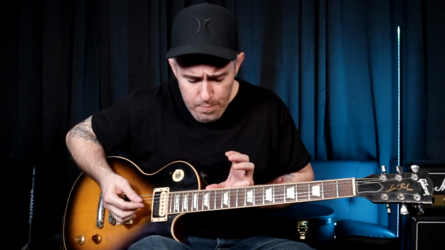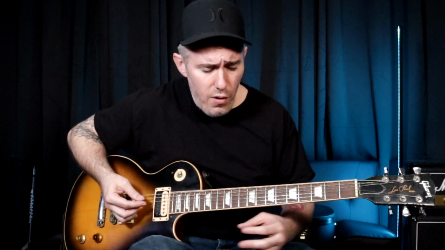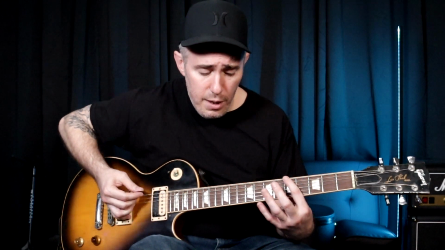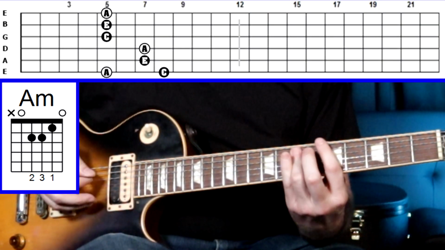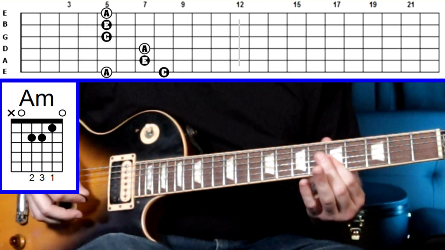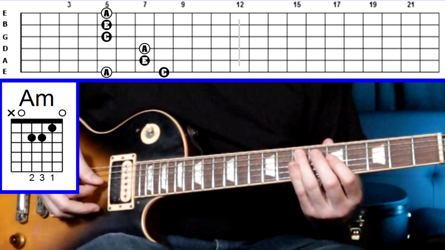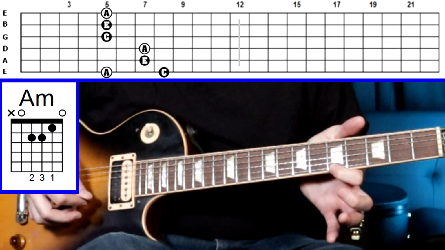So let's look at low E string rooted arpeggios. If I wanted to play an A minor arpeggio starting on this A right here, 5th fret of the low E string, I could play it like this. So A, C, E, A, C, E, A, C, E, A, C, E, ending on the A.